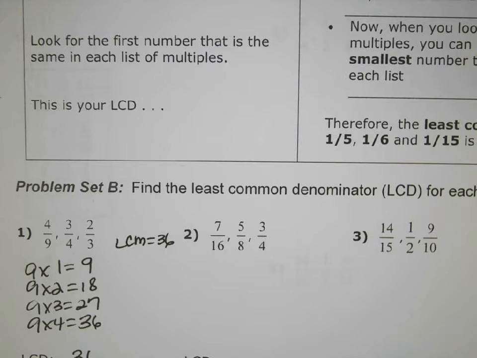Now, what some students might do is they might multiply 3 times 9 times 4 and get a least common denominator. And you can do that, but once you finish, you're still going to have to divide by 3 because the 3 is extra. You didn't need that extra 3. Okay?